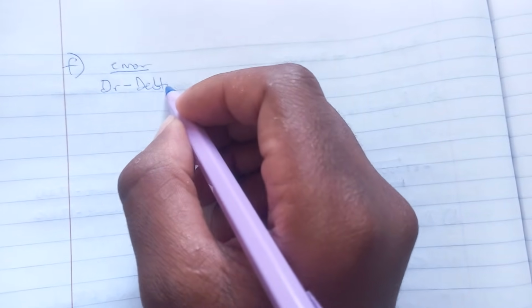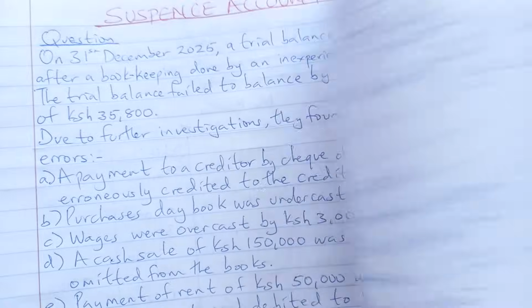That one is F. Okay, so under F, the error is that they have debited the debtor's account by 5,700, and they have credited sales because it was a credit sale.